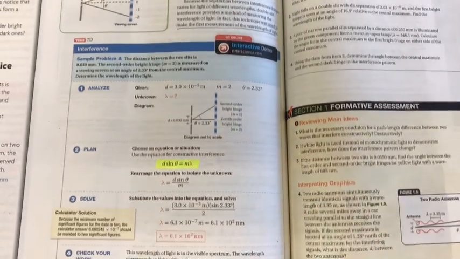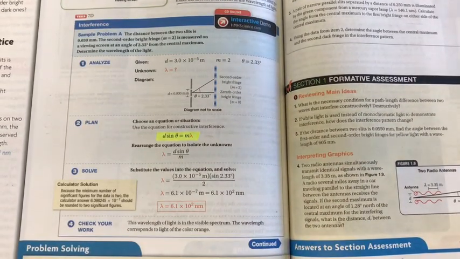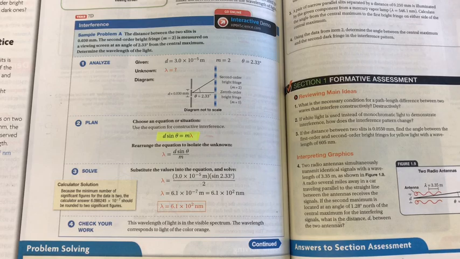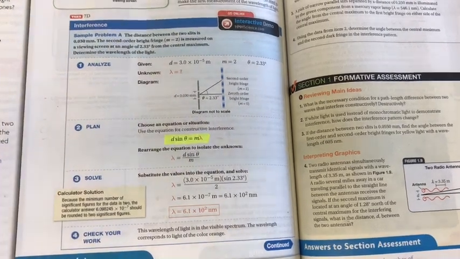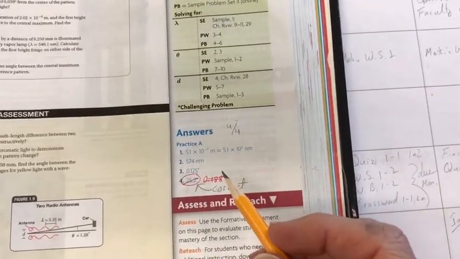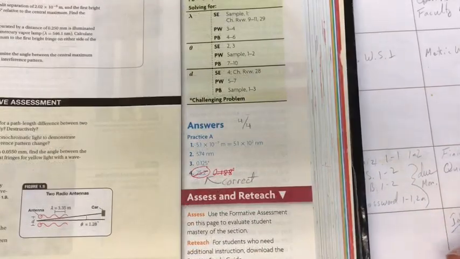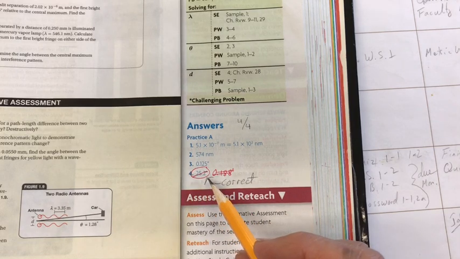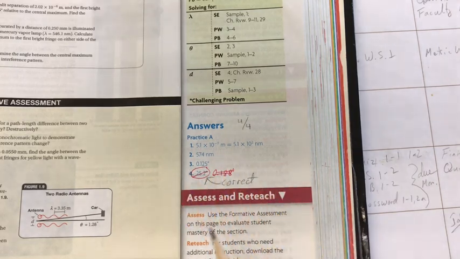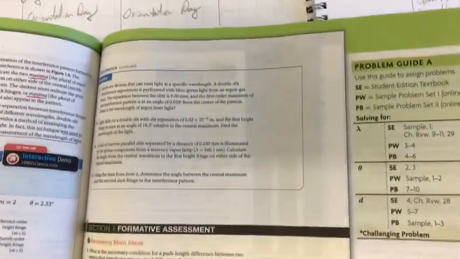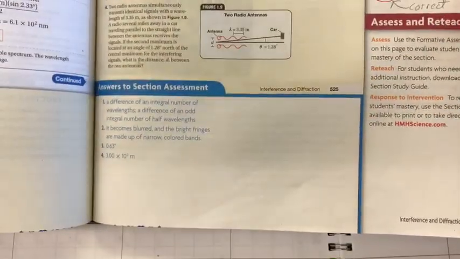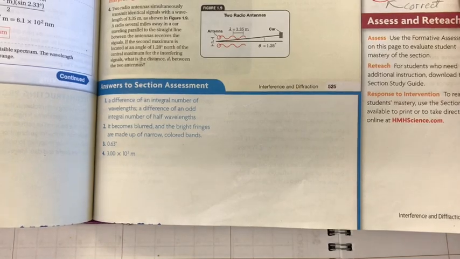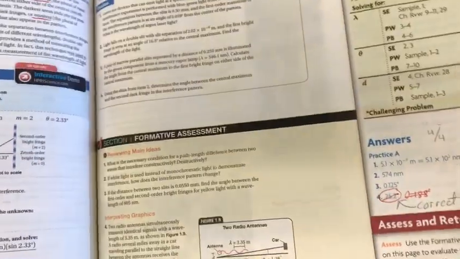So what will follow here, I will show you a picture of the answers. There are the answers. This crossed out number is correct, 25.2, and these are the answers for the top part of the page, and then the answers for the bottom part of the page are down there. That's it for now.